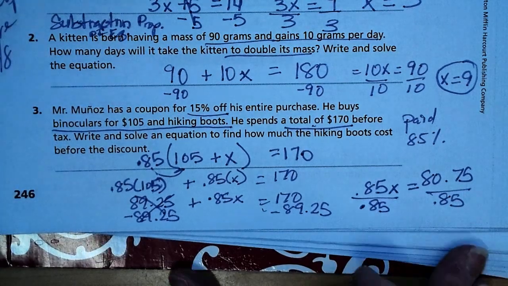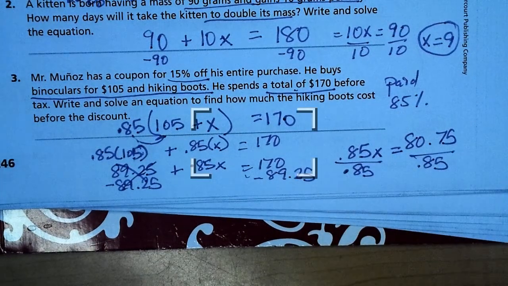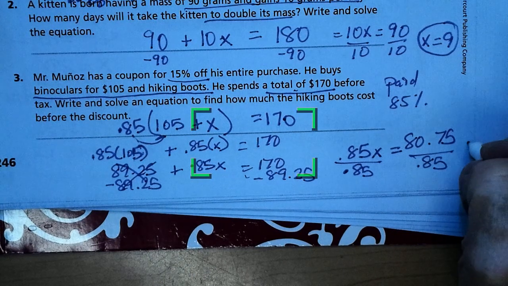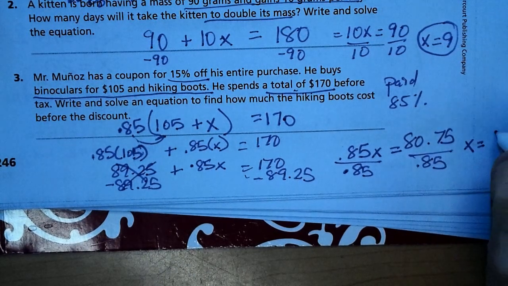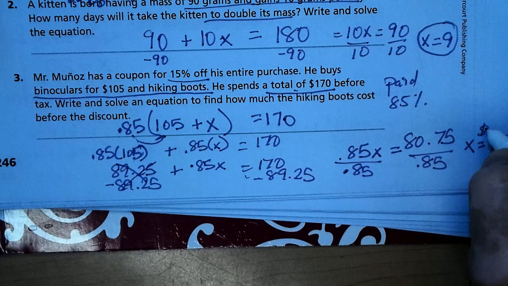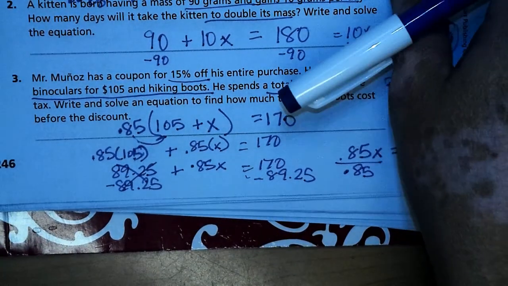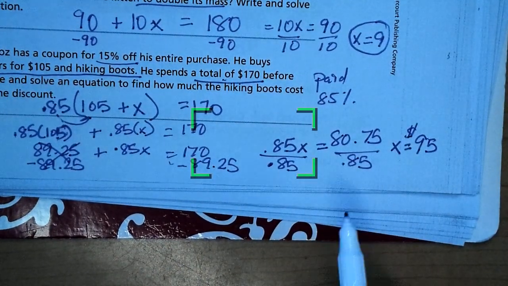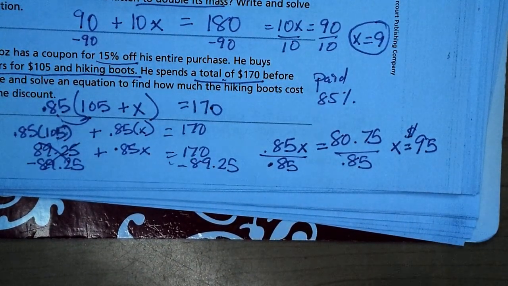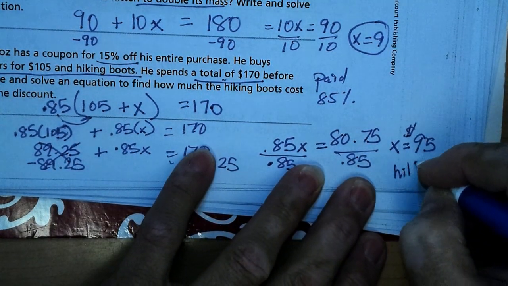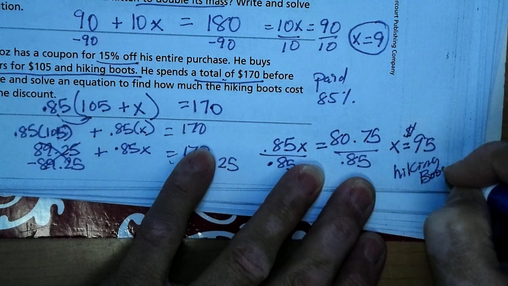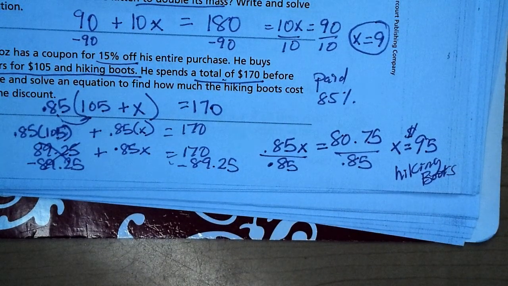So if you have a calculator, $80.75 divided by 0.85 gives me $95. So the hiking boots are $95. Because it's not just enough, guys, to solve it. You need to know what we are solving for. So the $95 are the hiking boots. Okay? So that is the checker understanding.